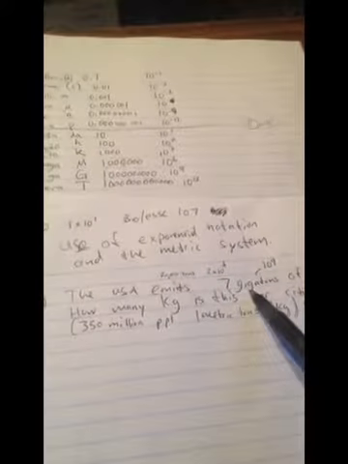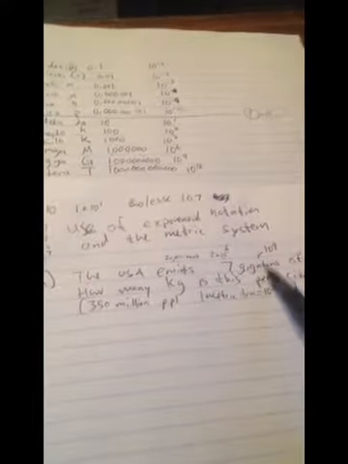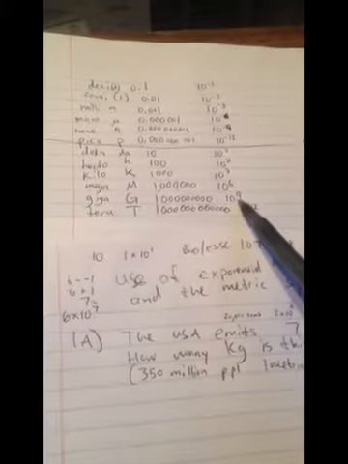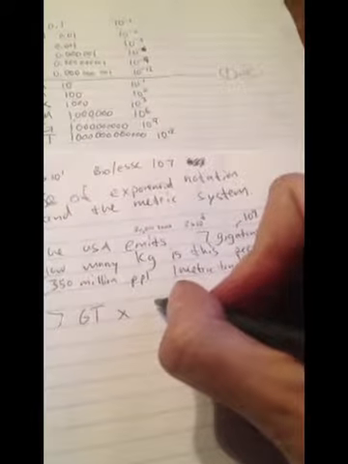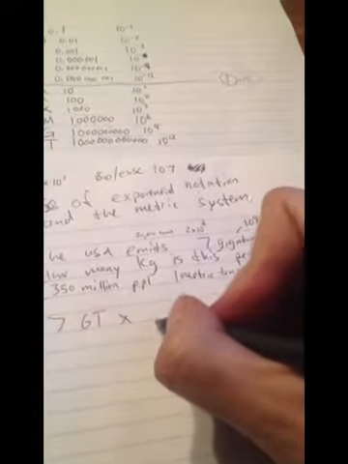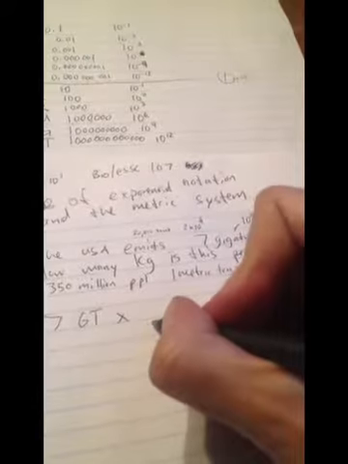First we're going to convert it to tons. So 7 gigatons, if we look at our chart up here, giga is 10 to the 9th. So we have 7. We can do this slowly if we want. We can do gigatons. And then we can multiply that by giga, which is 10 to the 9th.